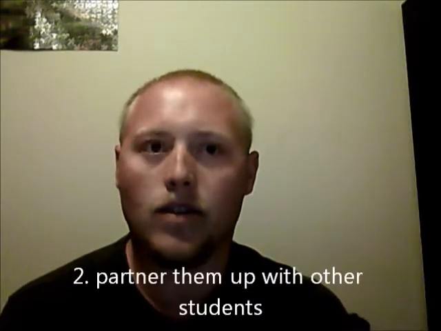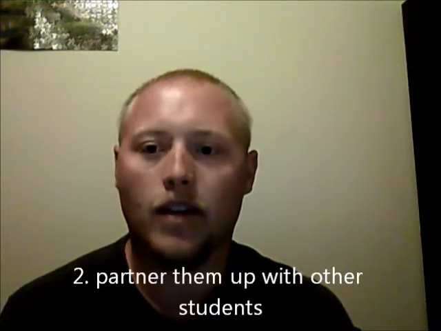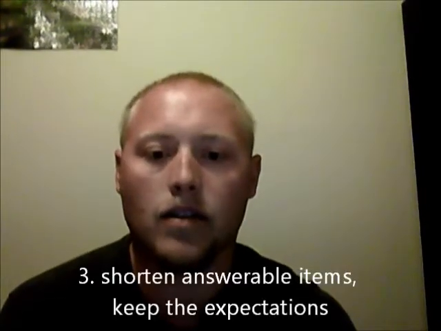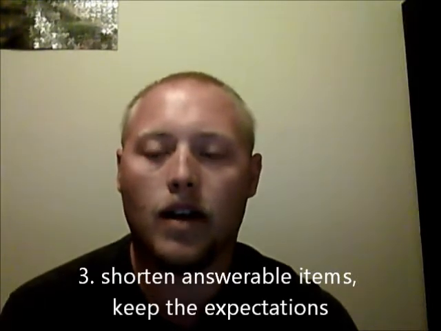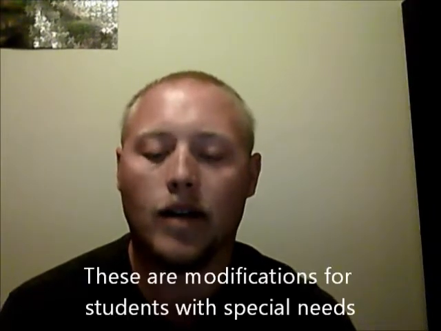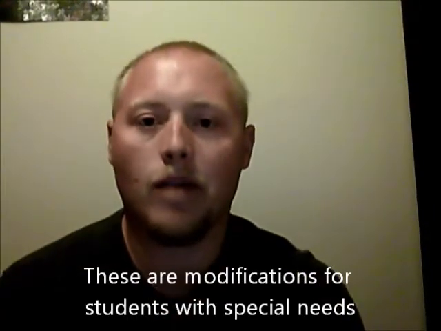I could also partner these students with another classmate who could work through this by themselves, and together they could work through this activity. Or I could also shorten the first and second parts of this activity so they do not have to work through as many problems or come up with as many options for their own dichotomous key.